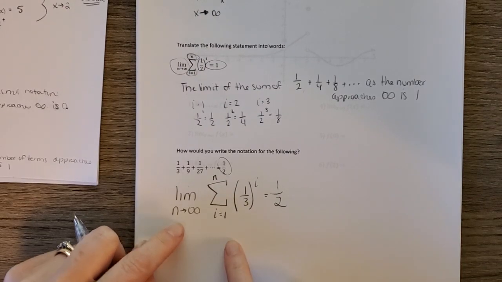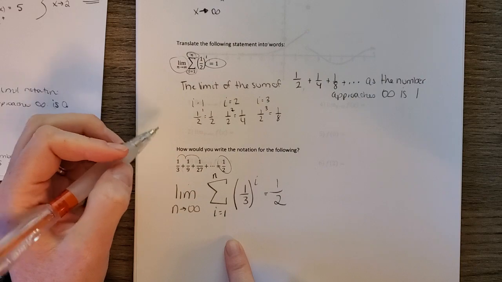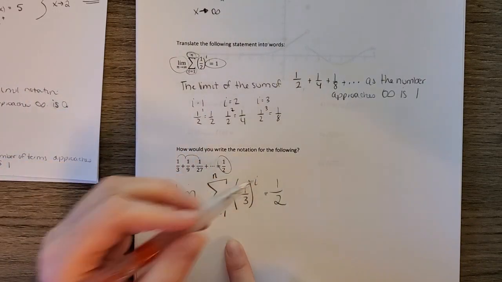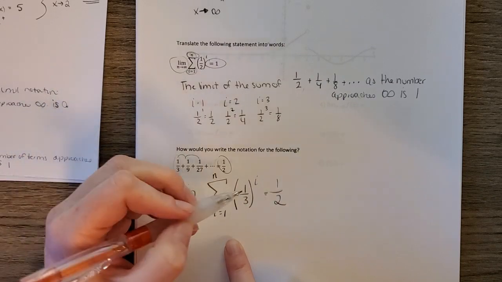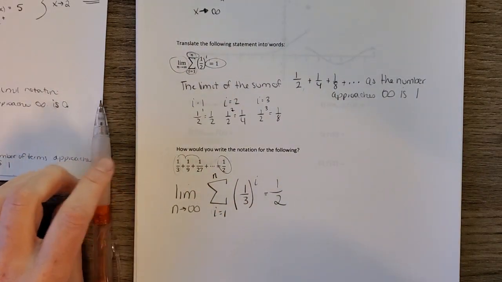You're going to have some examples on your notes doing the same idea. Make sure you look for the pattern and figure out what's going on. i is the exponent, so figure out what exponent would go on the pattern. You've got your starting value, and then you can go from there. So you'll see some examples on your notes.